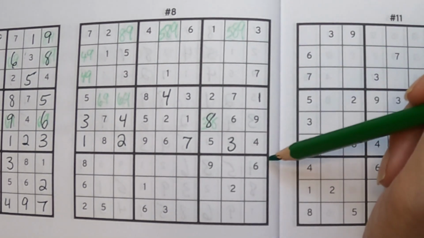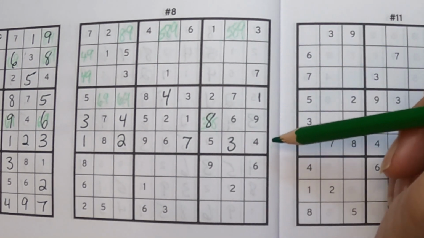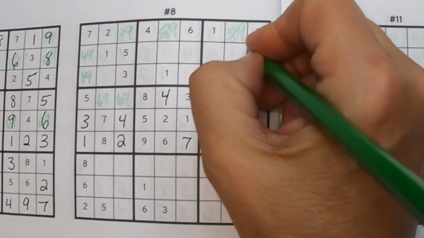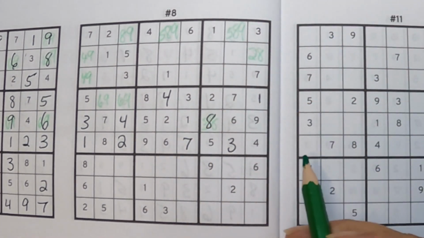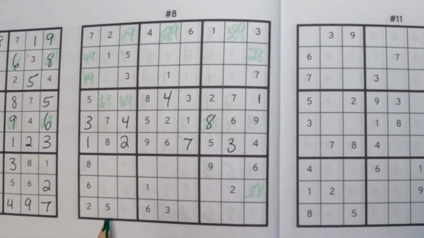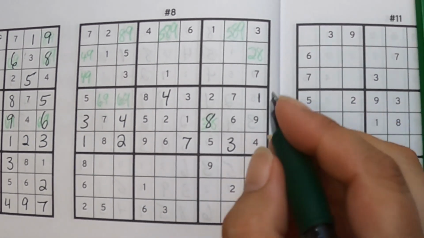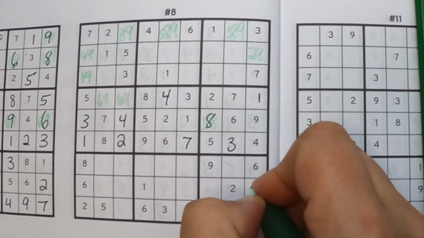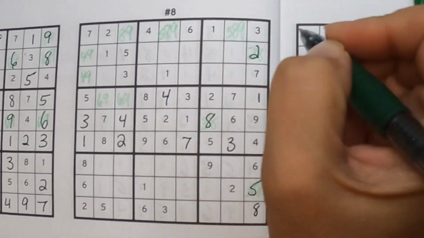For this column, we're missing 2, 5, and 8. We've got a 5 here, so 2, 8. 2 here, so 5, 8. 2 and 5 here, so that makes this our 8, 5, 2.